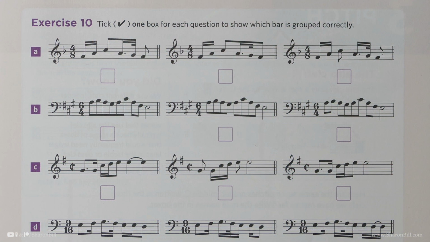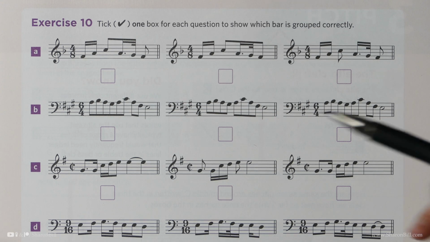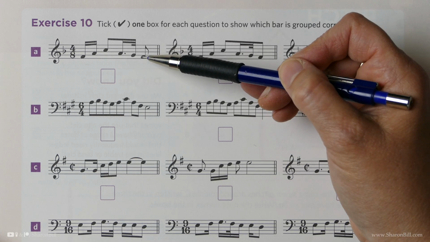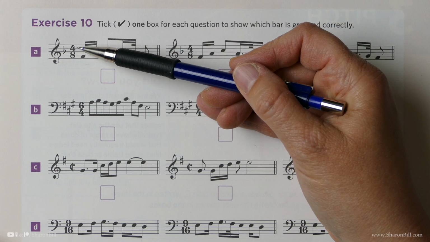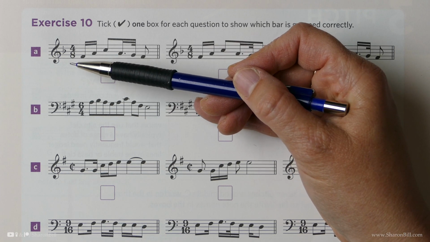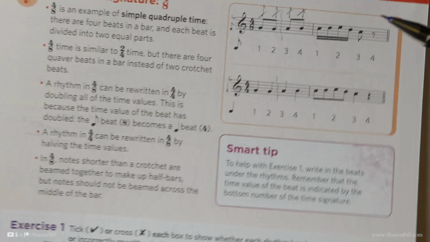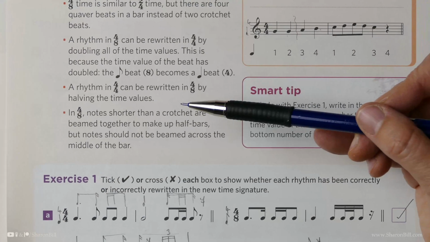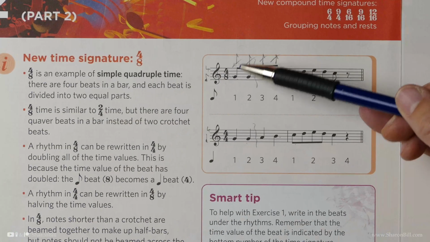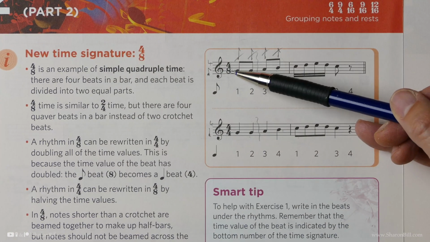We move on now to page 15 of the Grade 4 Discovering Music Theory workbook, and we'll look further at the topic of grouping and beaming notes because we need to be able to properly reflect the time signature so that we can see where each new beat falls. The first exercise refers back to the new time signature 4/8. I will just draw your attention back to page 8 where we were told that notes shorter than a crotchet are beamed to make half bars. So we can beam to show crotchet beats rather than quaver beats.